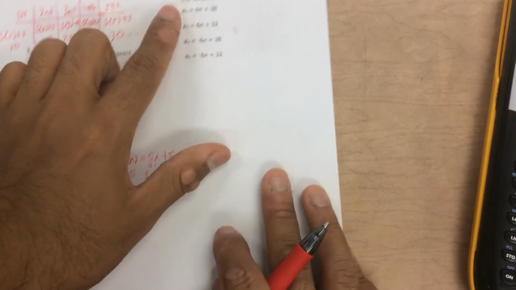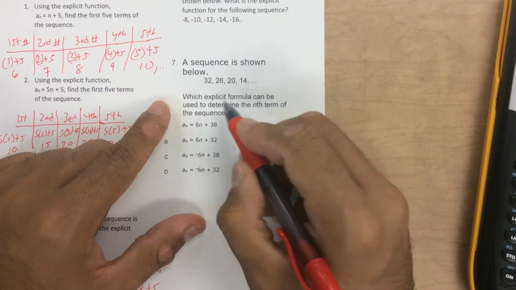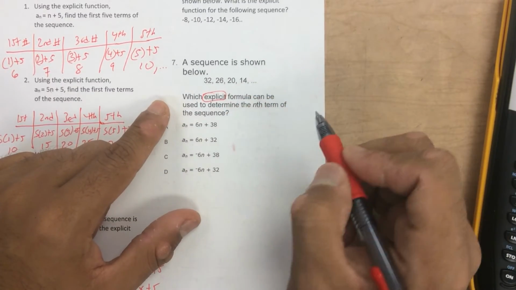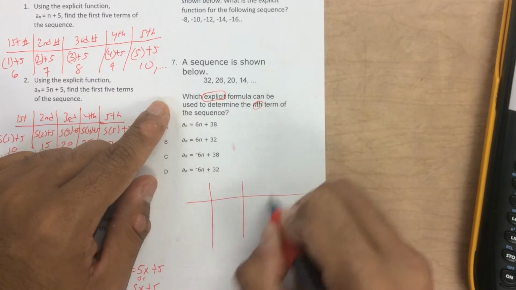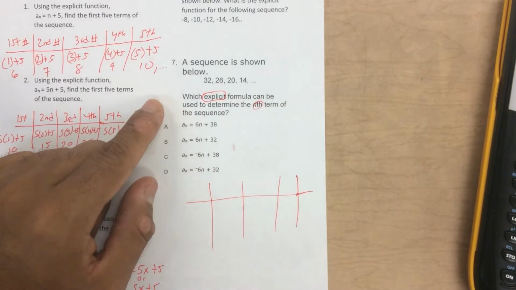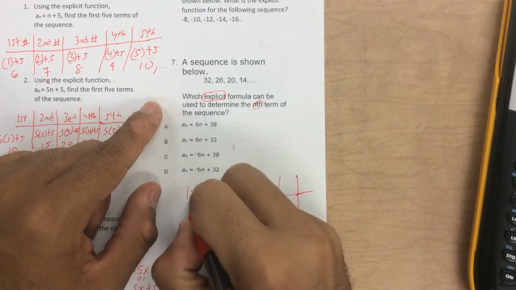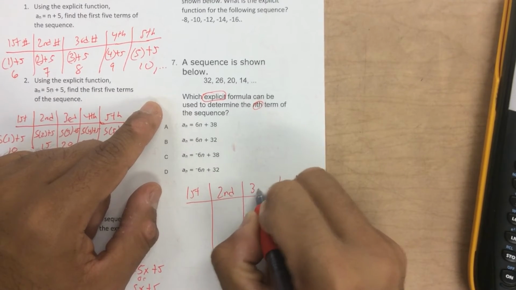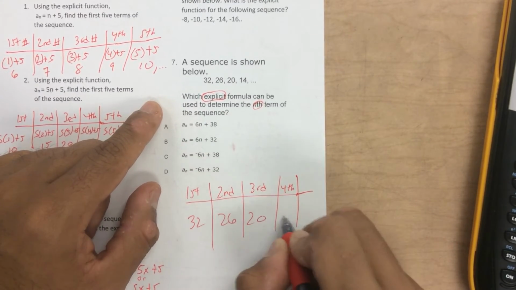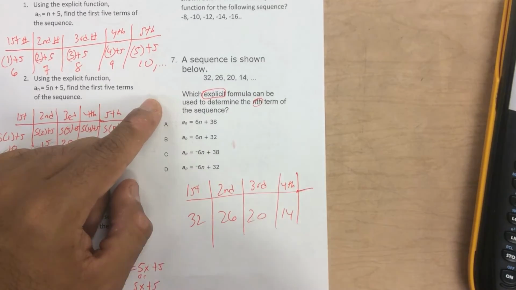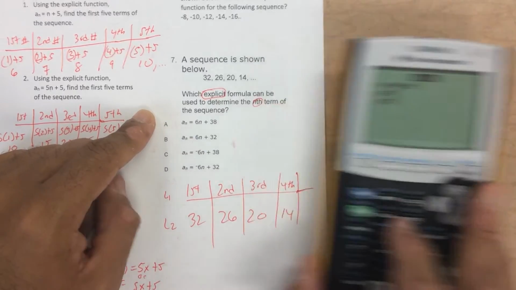So let's do number 7. Now it says a sequence is shown below. What is the explicit formula for the nth term? So those keywords tell me that I need to create a table and type it into my stat edit. Okay? So I need to do first, second, third, fourth. So it's 32, 26, 20, 14. So that's my table. So remember, the top one is L1, the second line is L2.